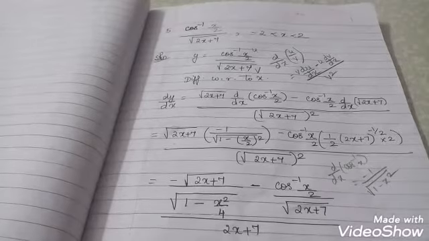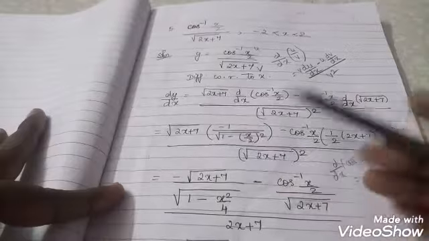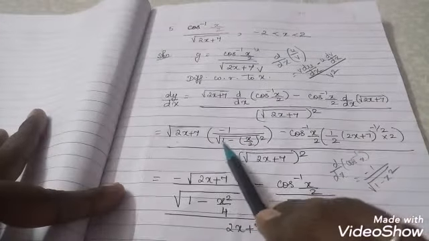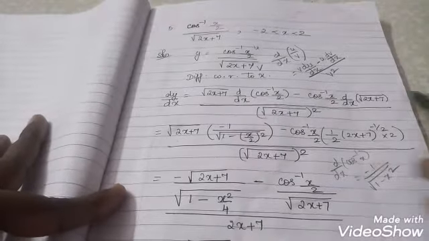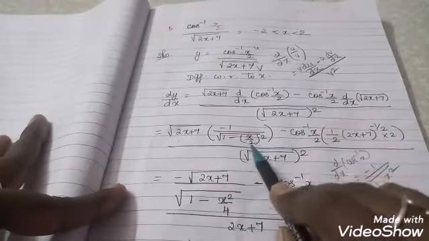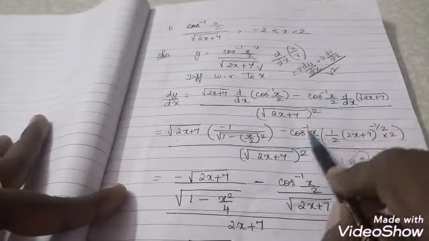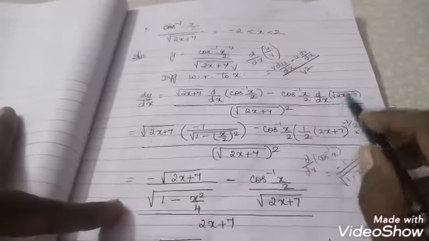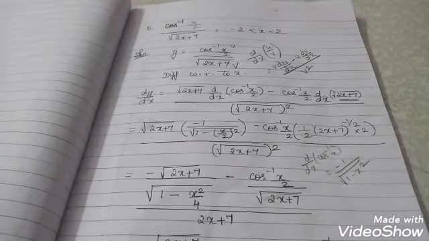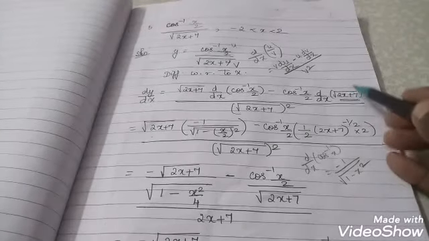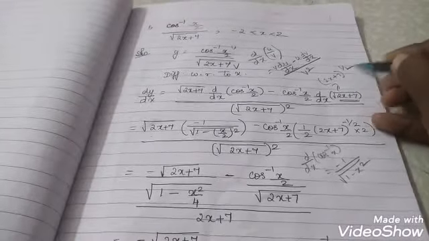This is the formula. Okay, so here I can write it as minus 1 by square root of, here what will happen actually here? It is 1 minus x by 2 the whole square. This is what you have here. Instead of x, what have you got? It's x by 2. So it is 1 minus x by 2 the whole square minus cos inverse of x by 2 into differentiation of this. So how will you differentiate it? Again, I'll have to apply the chain rule here. So this can be written as what actually here? You can write this as 2x plus 7 the whole power 1 by 2. I can write it here.